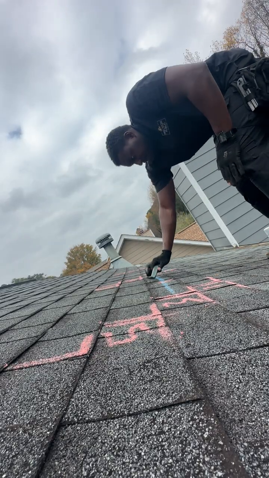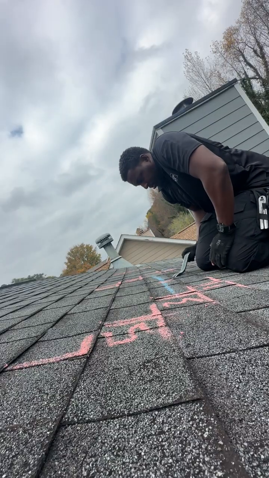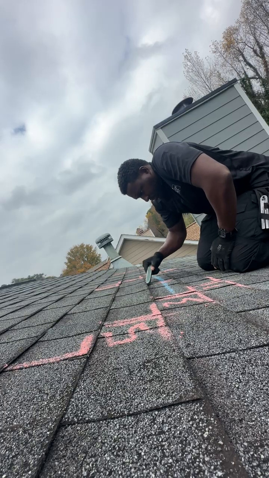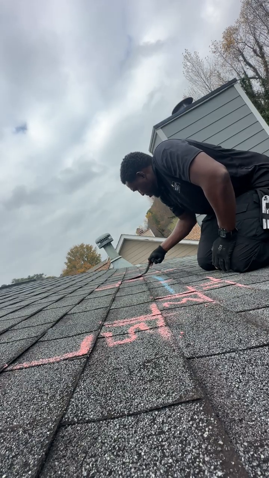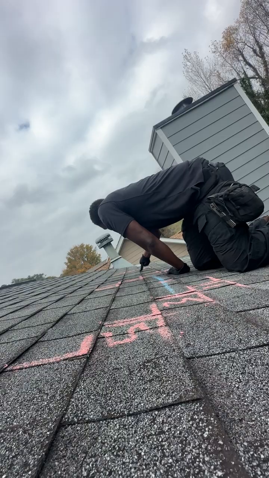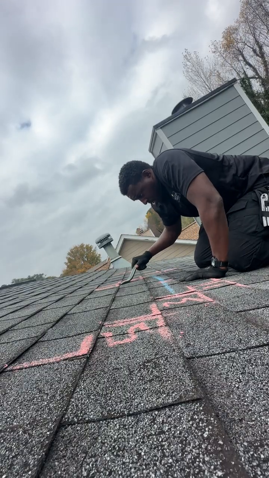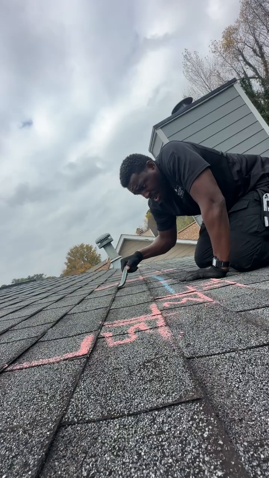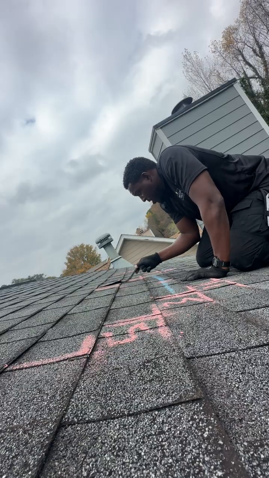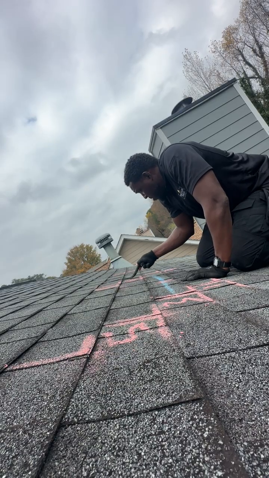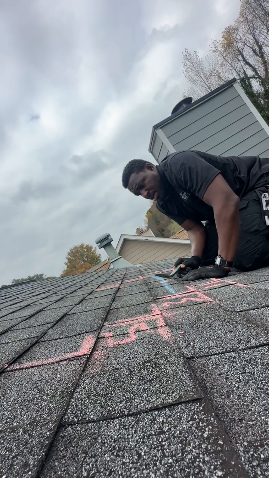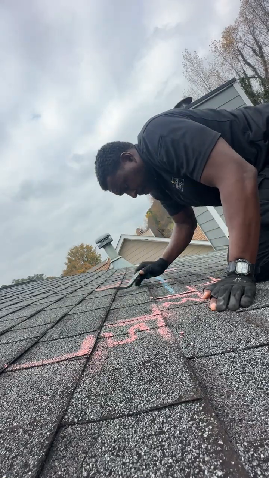Wind damage shingle in question. And start removing nails here.